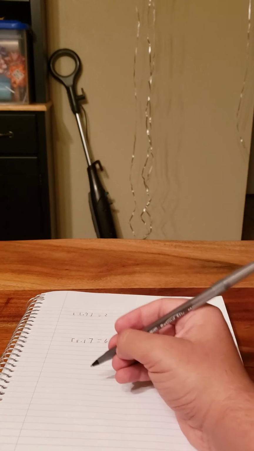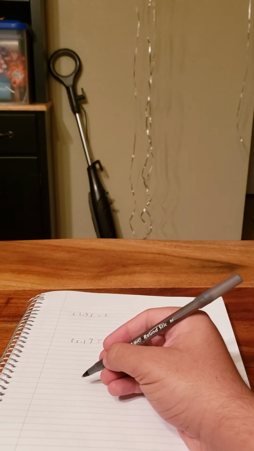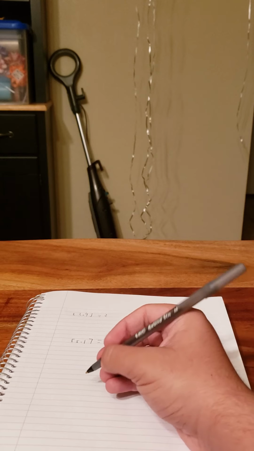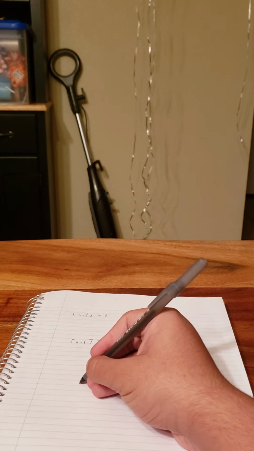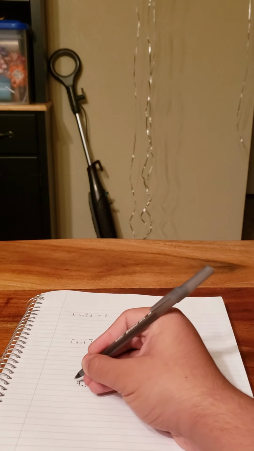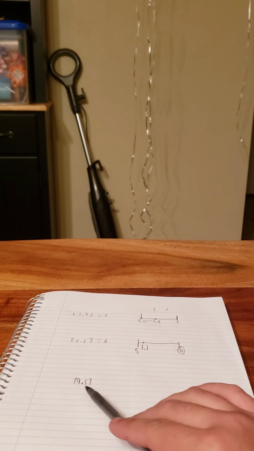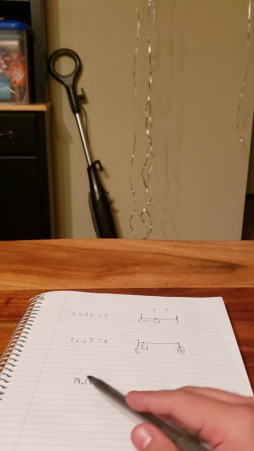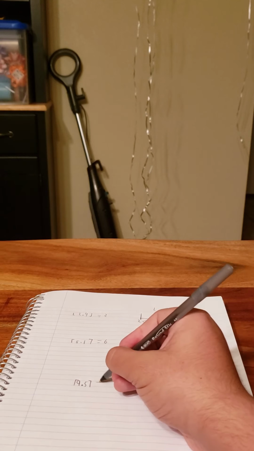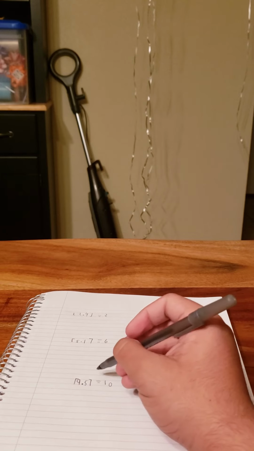And then say the ceiling function of 9.5. With this, the closest integer that's up is 10. You can't go down.